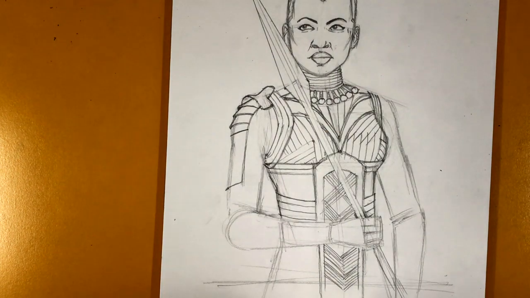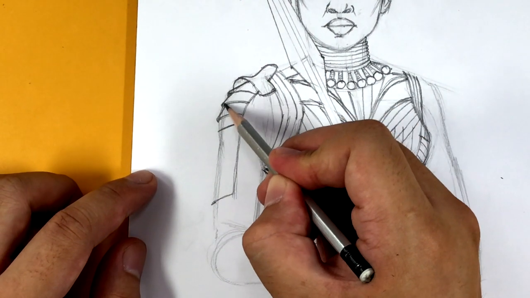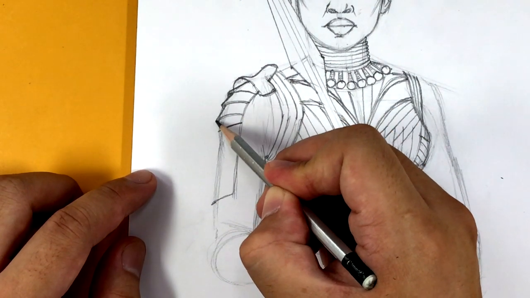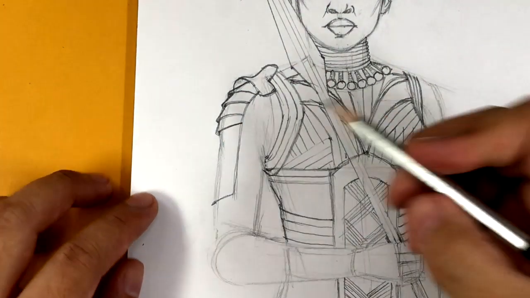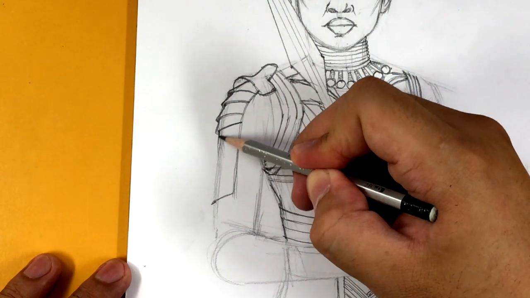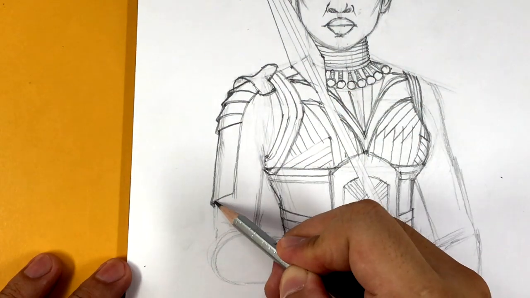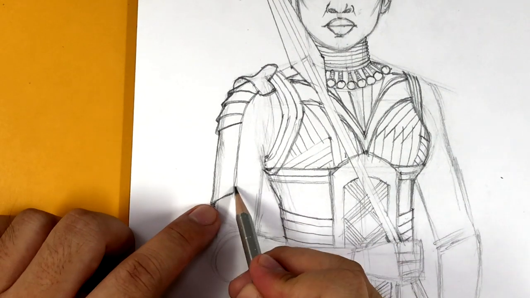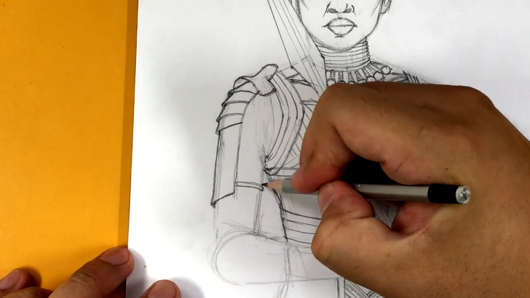You see how I'm doing that? So I just create these zigzags, if you will. Okay, and then this one is going to be straight going down and goes around the arm. Okay, and then this goes to the other side of the arm with a strap like that.